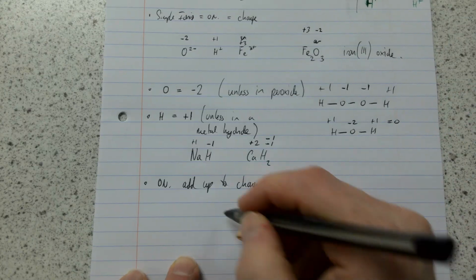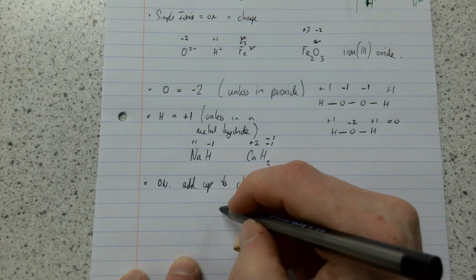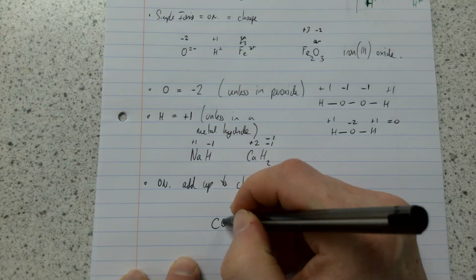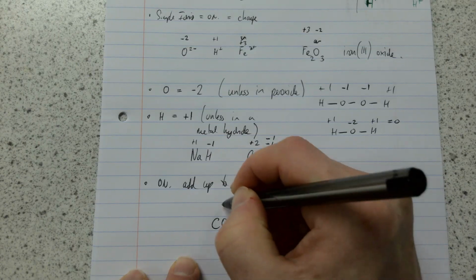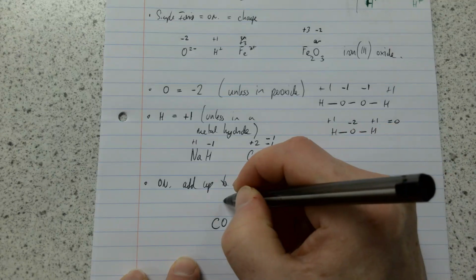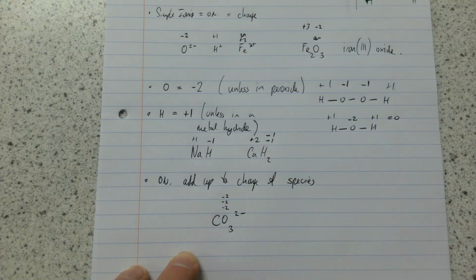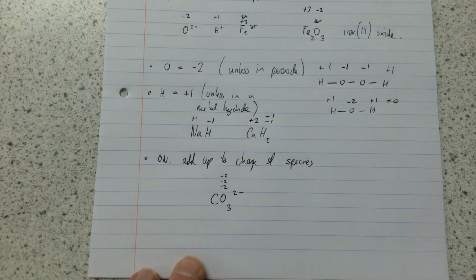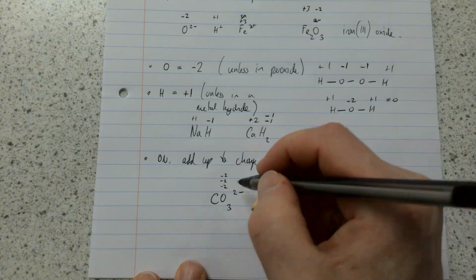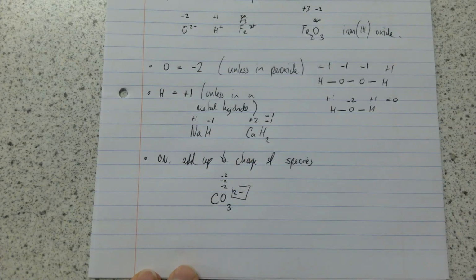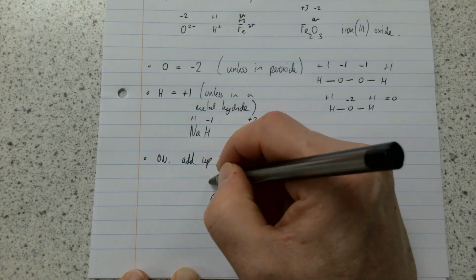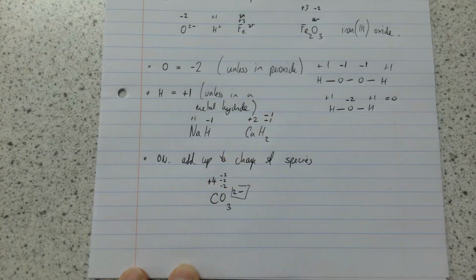But if we've got a compound ion like carbonate, each of the oxygens here is -2, and the overall charge of the species of carbonate is 2 minus. So for that to work, the carbon has to be, in this situation, 4 plus.